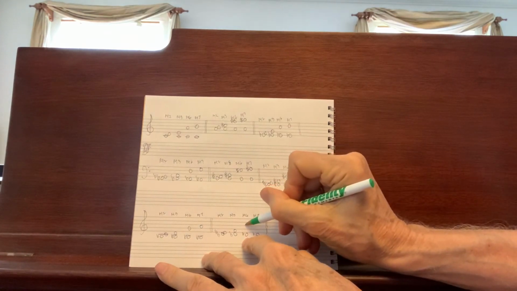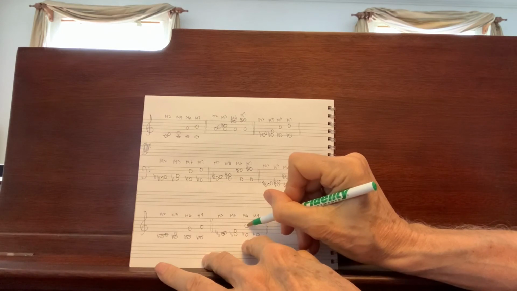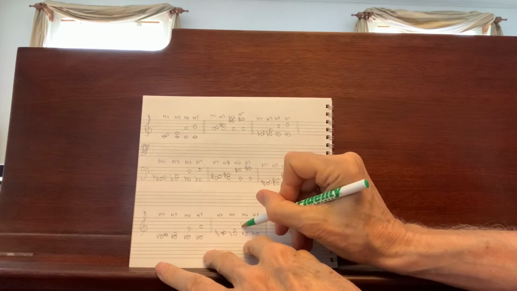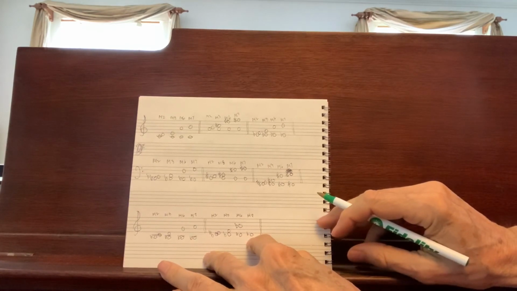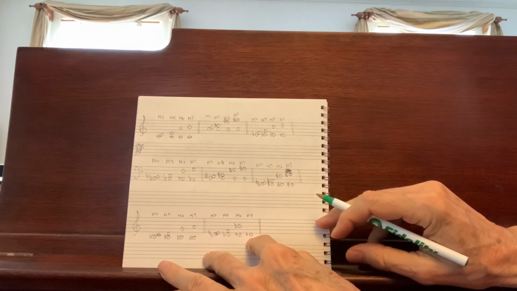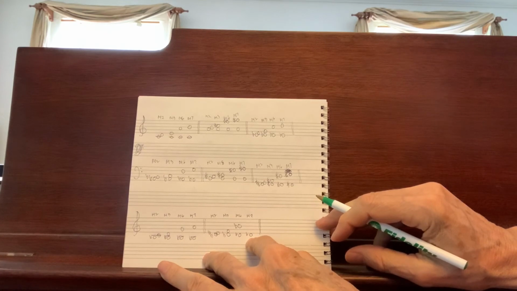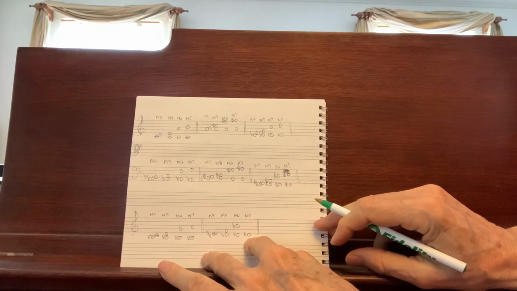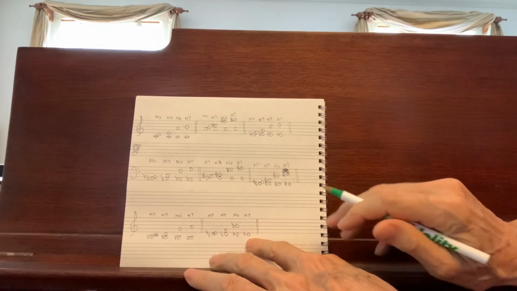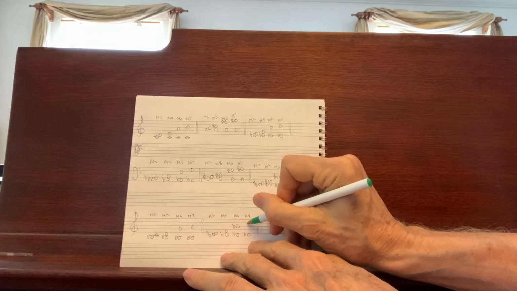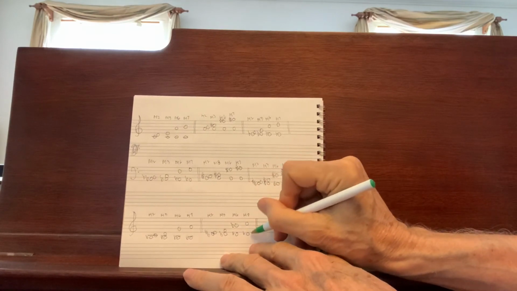All you have to know is the major scale. And once you know the major scales, that's it. You'll know them for life. Okay, and what's a major seventh above D flat? Well, same as saying, what's the seventh note of D flat? The seventh note of D flat is a C, so D flat to C is a major seventh.